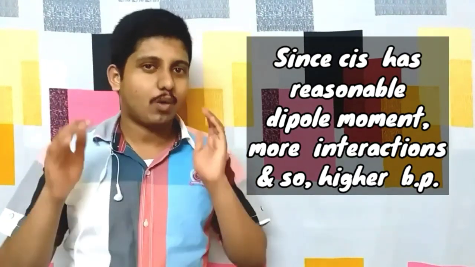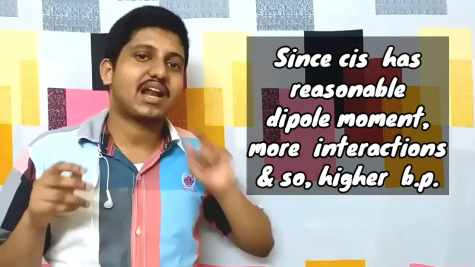So in short, what we can tell is that cis isomers have higher boiling points. So cis isomers have higher dipole moments, higher boiling point and higher solubility. Trans isomers have only higher melting points. And now we can tell one more thing and just complete this topic of cis-trans isomers.